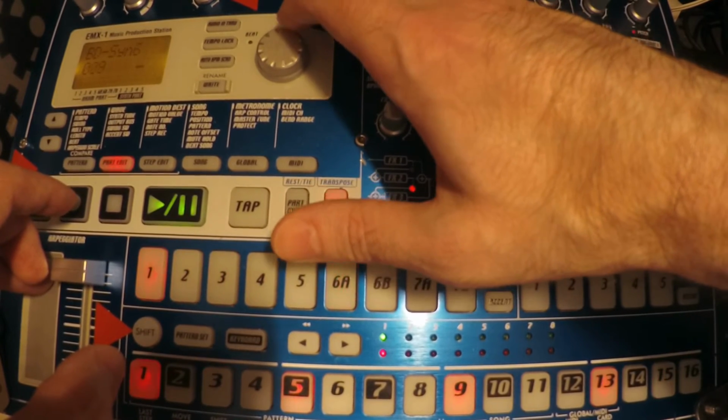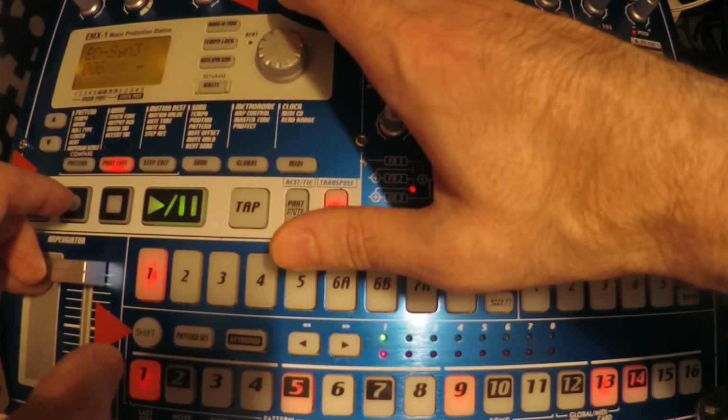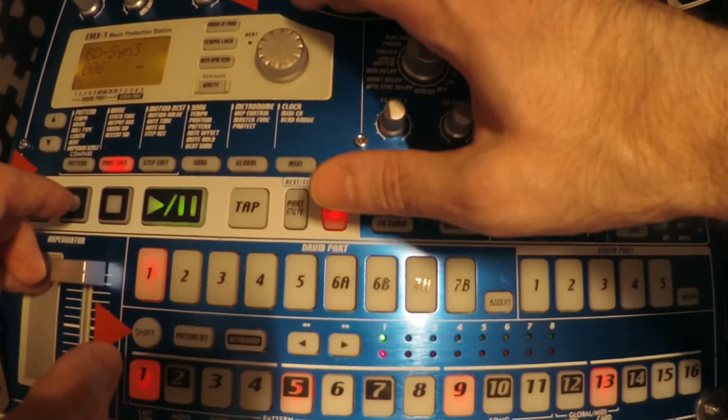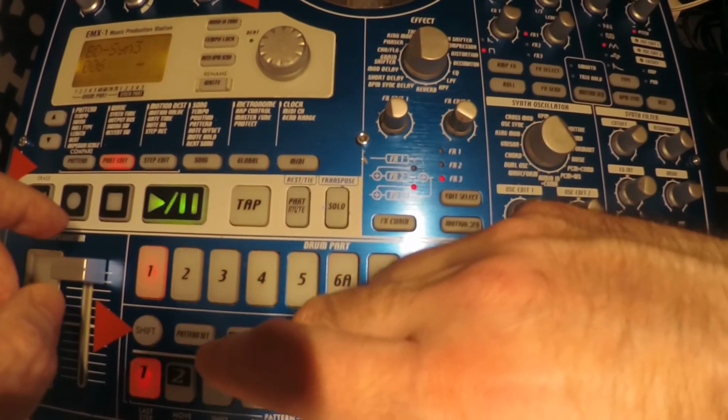And the great thing is that after I pick the drum, I can go back at any time and change what drum I've used.